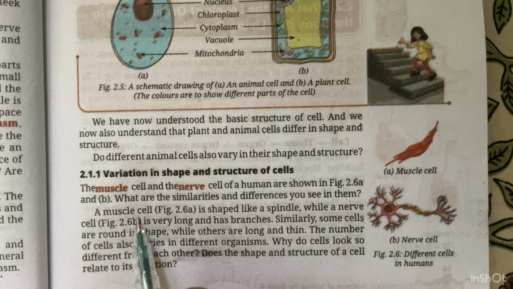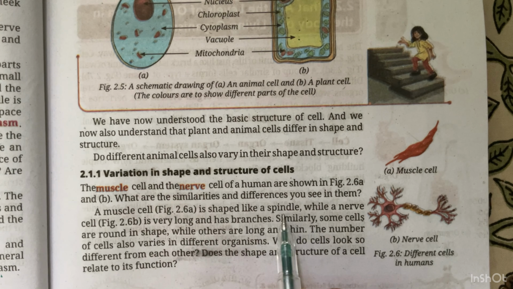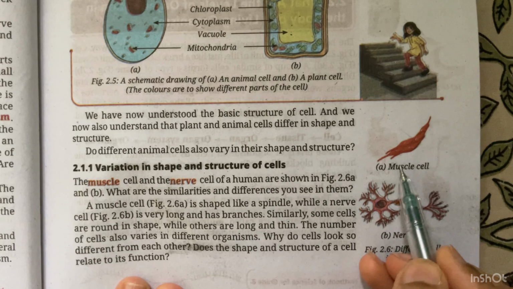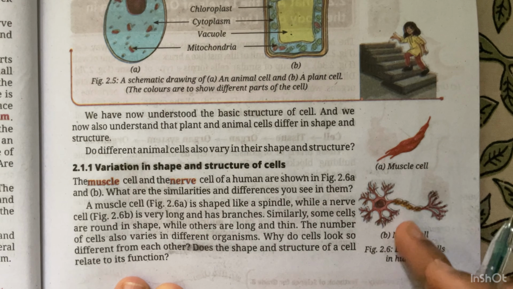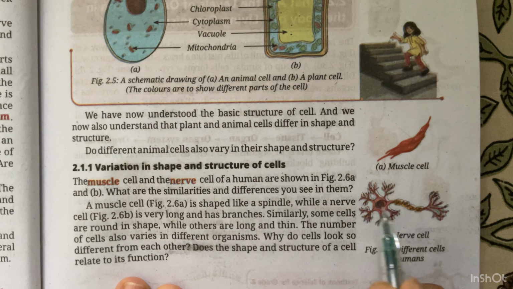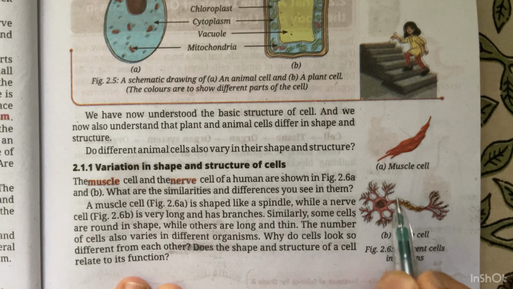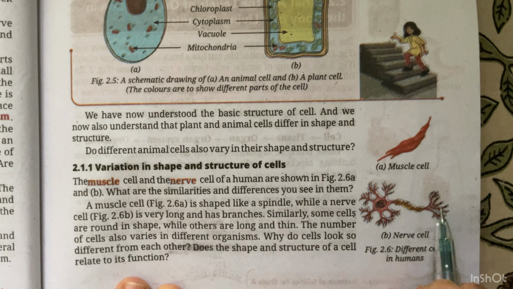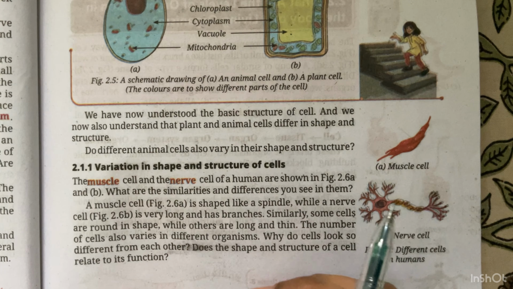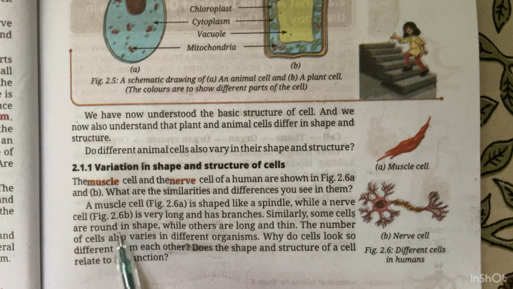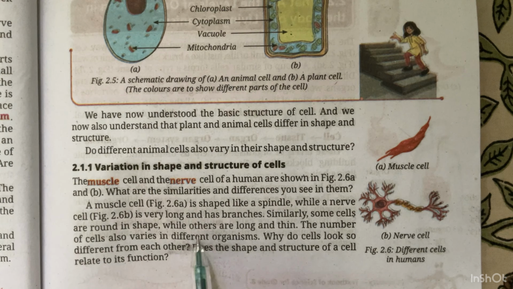A muscle cell, which is here, is shaped like a spindle. Whereas the nerve cell is very long and has branches. It is a long cell compared to this one, and you can see the branches here. Similarly, some cells are round in shape, while others are long and thin. The number of cells also varies in different organisms, so the presence of cells will be different in number.